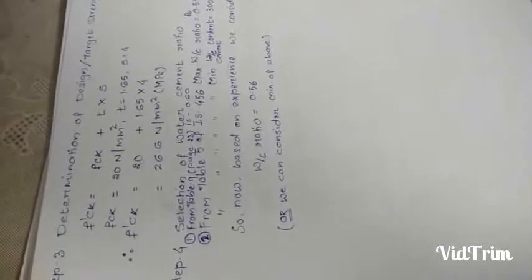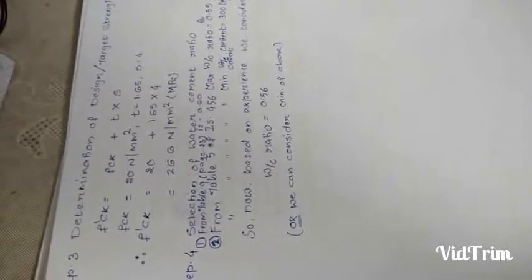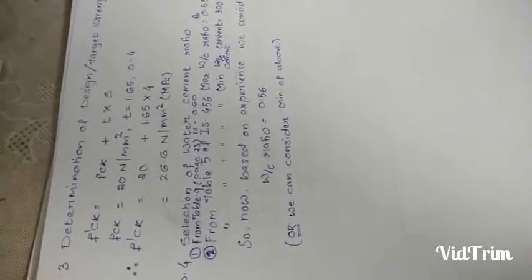Now as per step 3, determination of design or target strength, that is F-CK dash, the formula given in IS 456 is FCK plus T into S. We already discussed the values and their meaning, so we don't waste time. FCK we have taken 20 Newton per millimeter square, T is 1.65 and S is 4, that is standard deviation. F dash CK we get 26.6 Newton per millimeter square, or we can say MPa, megapascal.